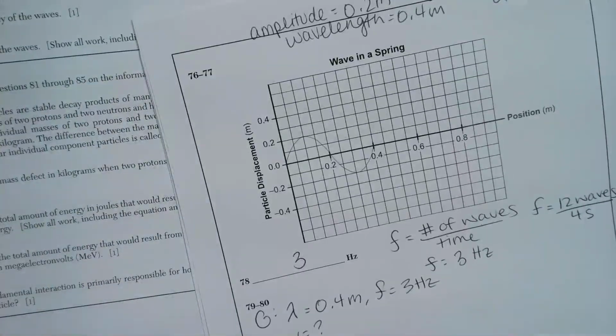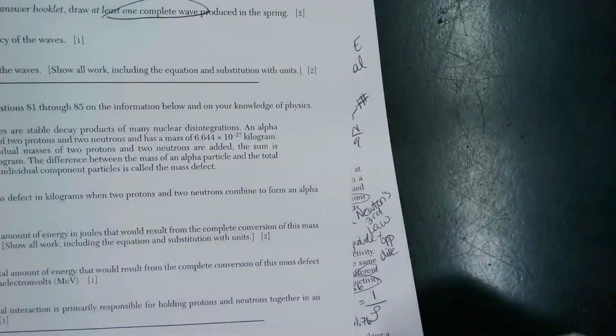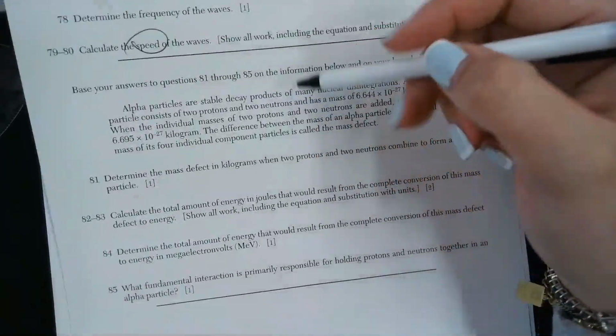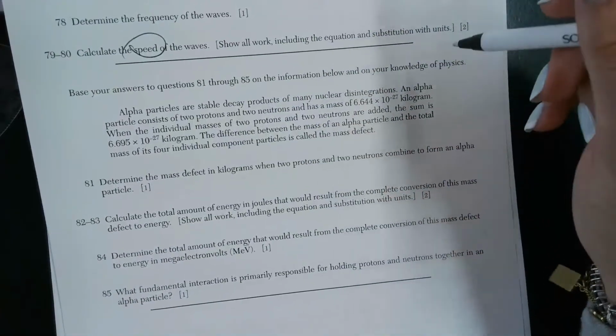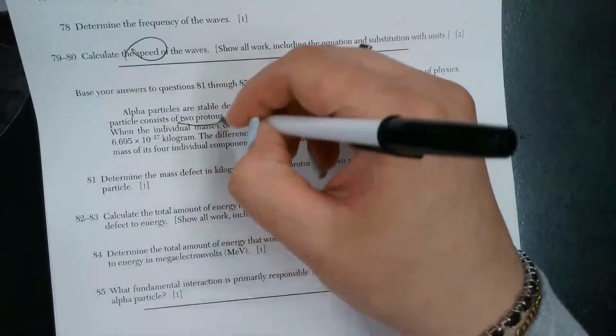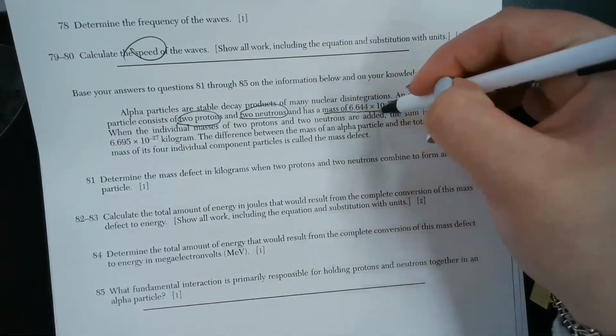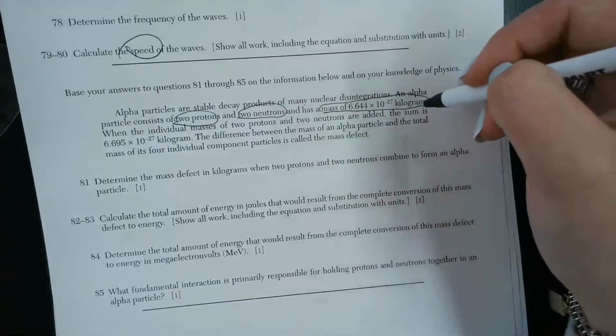Okay. All right, now we're on to the last part. How exciting. So this is the modern physics section I keep talking about. Base your answers to questions 81 through 85 on the information below and on your knowledge of physics. Alpha particles are stable decay products of many nuclear disintegrations. An alpha particle consists of 2 protons, 2 neutrons, and a mass of 6.644 times 10 to the negative 27 kilograms.